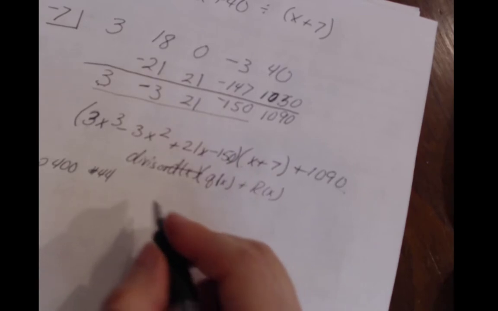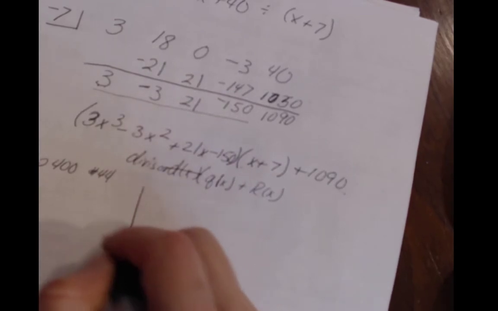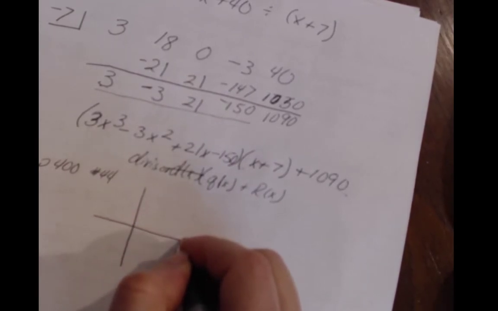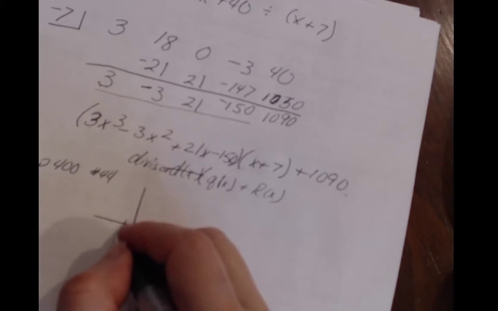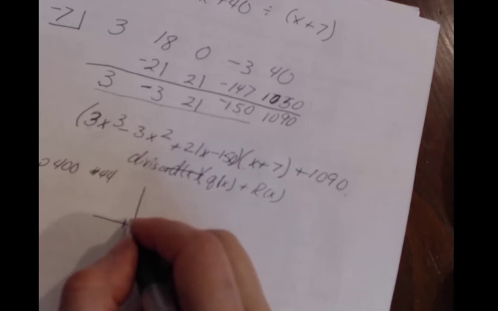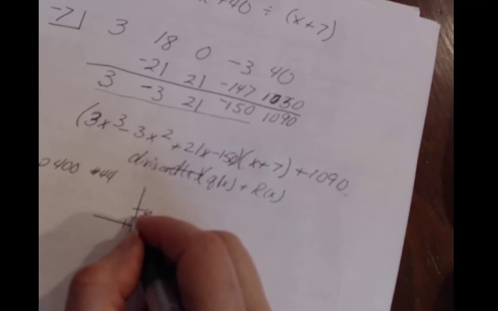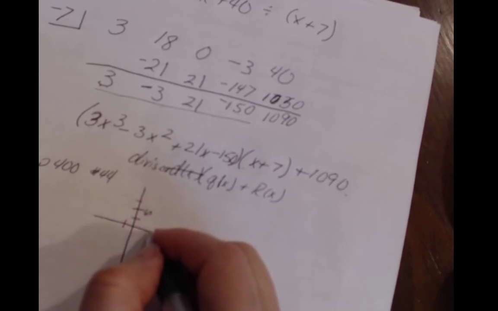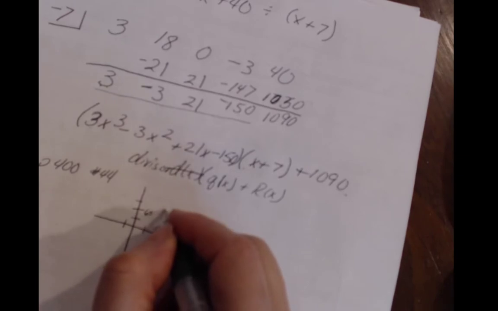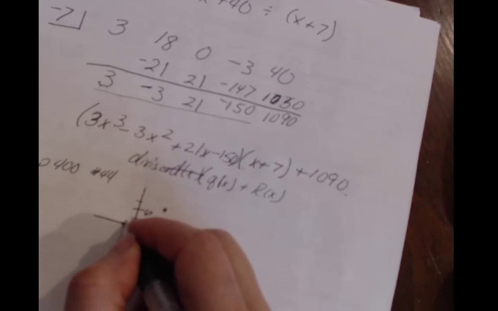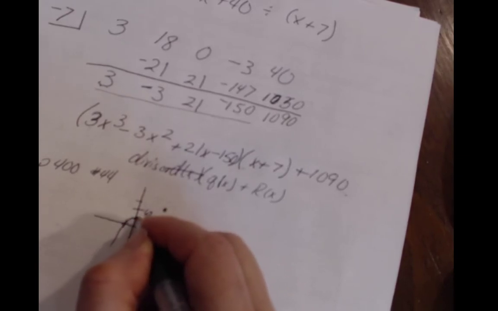That's nice that they tell us the leading coefficient is 1. And they give us a graph, and it looks like it's going through negative 1, 0, and it goes through a point here, here, here, something like this.